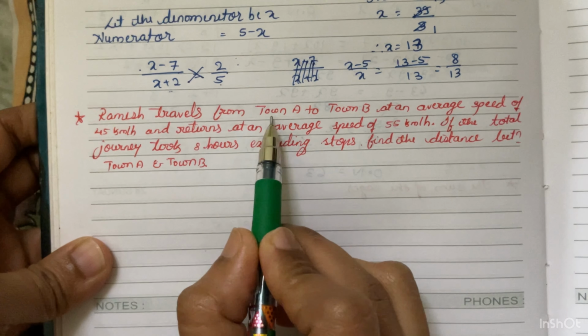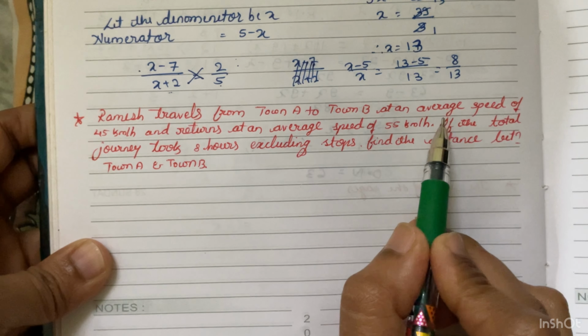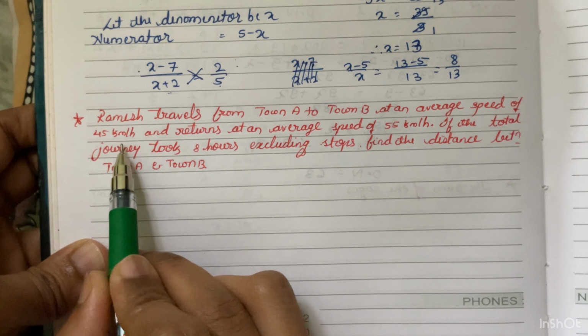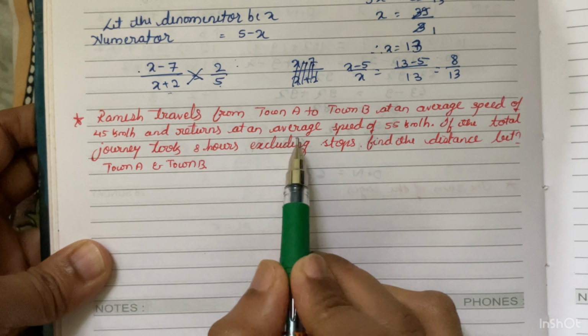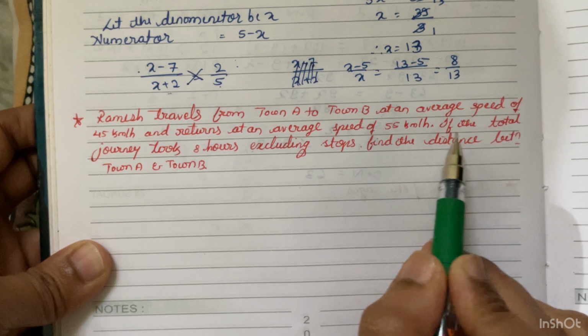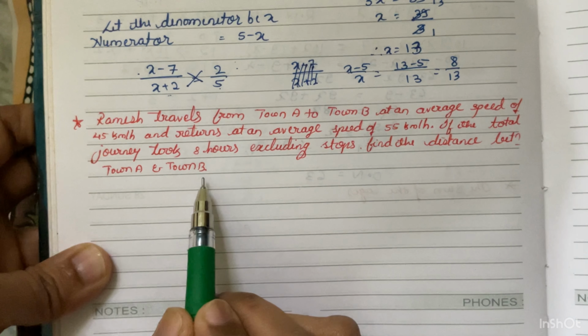Ramesh travels from town A to town B at an average speed of 45 km per hour and then returns at an average speed of 55 km per hour. If the total journey took 8 hours excluding stops, find the distance between town A and town B.